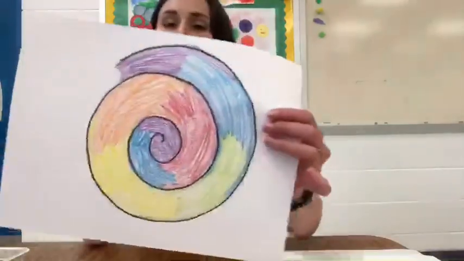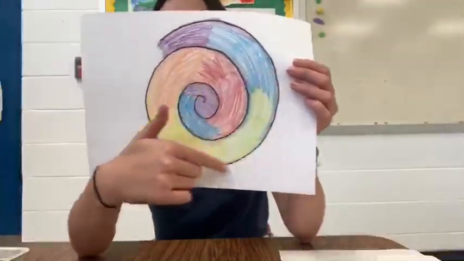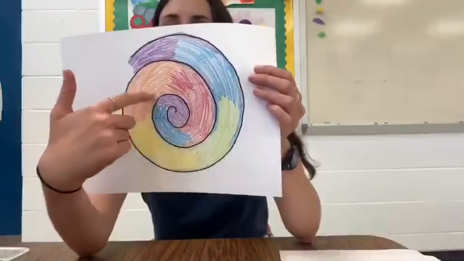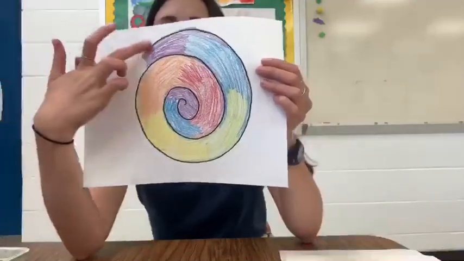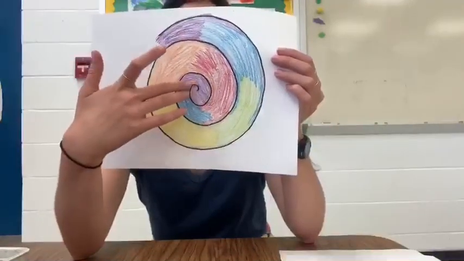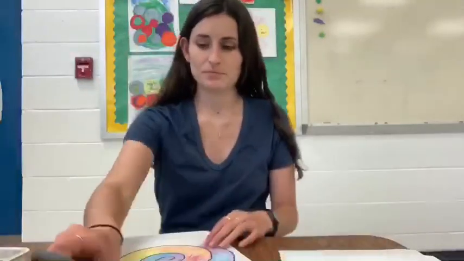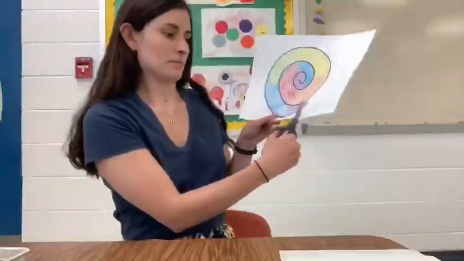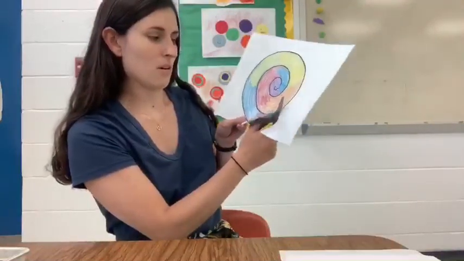So now that you have your spiral, what you're gonna do is you're gonna take your scissors and you're gonna cut right along the black line that you use to create your spiral. It might be a pencil mark line, but you're gonna cut right along the actual swirl part of it, okay? So cutting right on the line that you drew. I'm gonna take my scissors. I'm gonna start on the edge here. I'm gonna go all the way around.